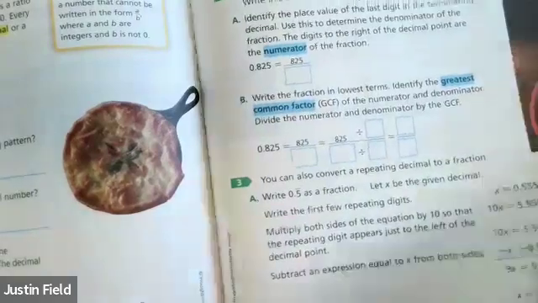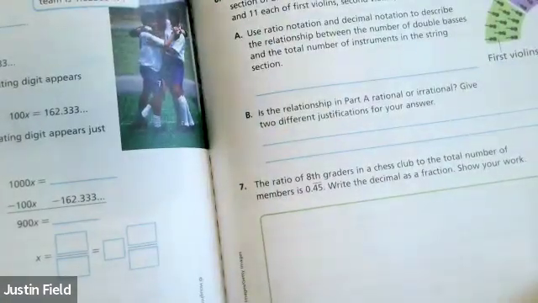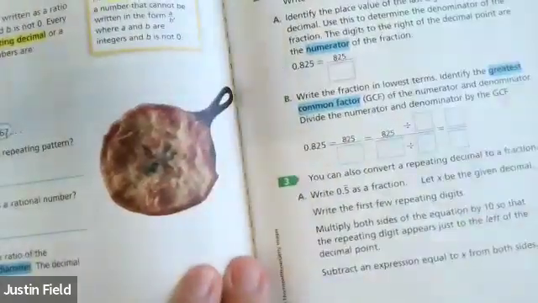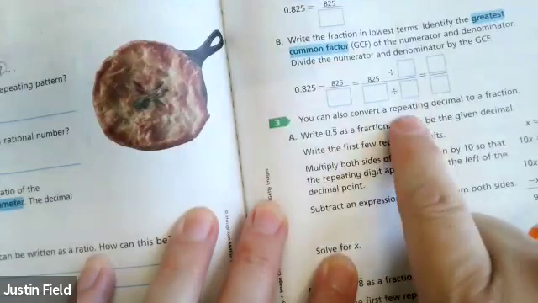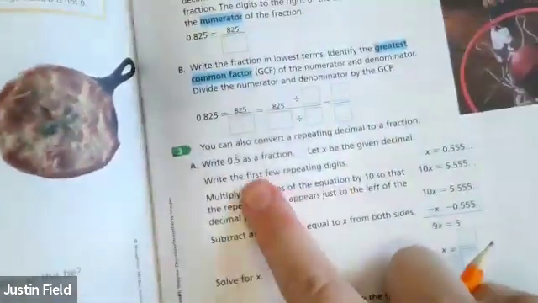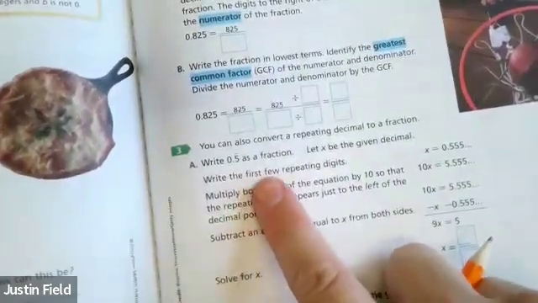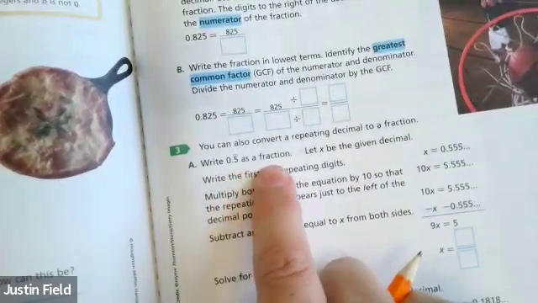Now we're going to do example 3, and we're going to call it a day. We'll have to do example 4 in class. So example 3 is converting a repeating decimal to a fraction. And this is an important one. So let's read it and then we'll write it in our notes. Write 0.5 repeating as a fraction.